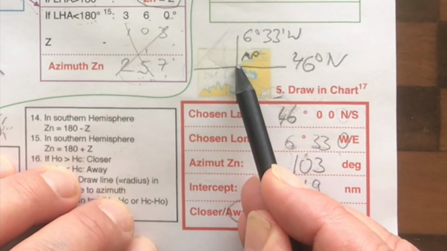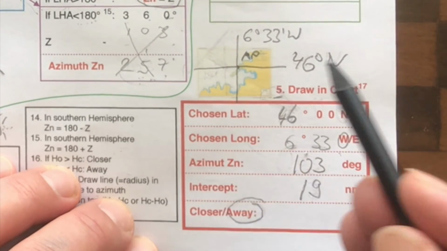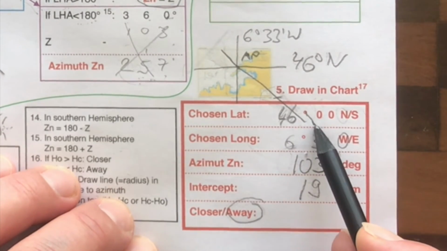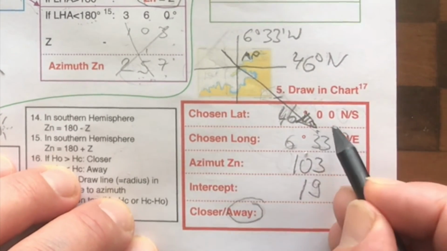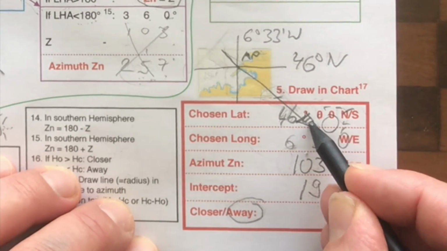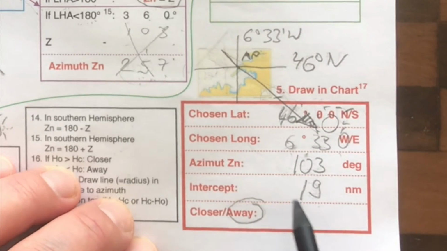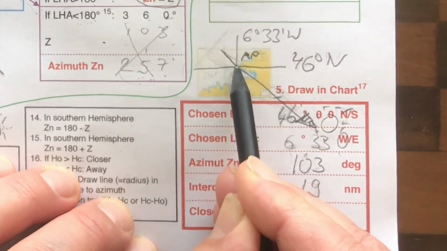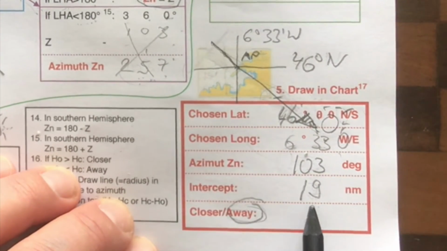So what is valid from here? From here, you have an azimuth of 103 degrees, because it's in the morning. So that means here is 103 degrees. Well, it's not really, but you know what I mean, approximately that direction. This is where the sun is. So this is the azimuth, the direction of the sun, approximately. And then you have an intercept. You are further away, so not there. You are not closer, you're away from the sun. So you're along that line. Along that line, 19 minutes.